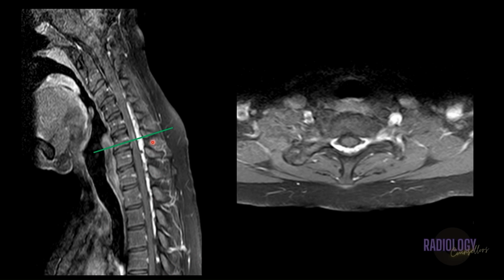Same thing if we see in axial. At this level, we see this homogeneously enhancing posterior epidural space and anterior shift of the spinal cord. So that was it.